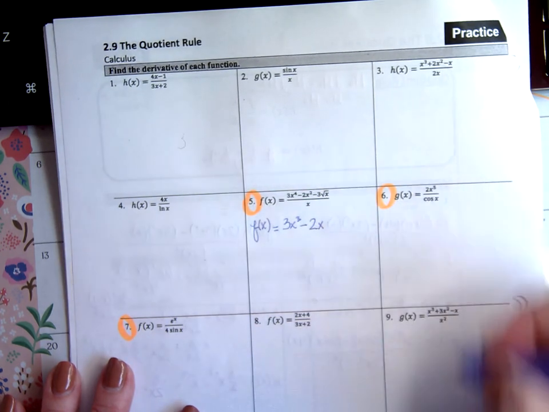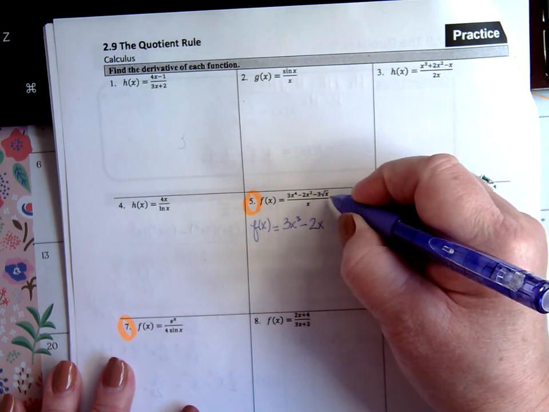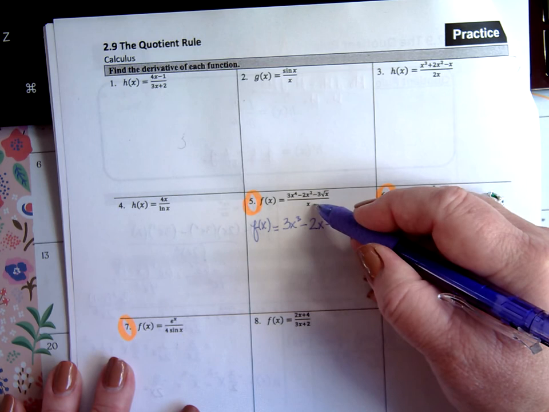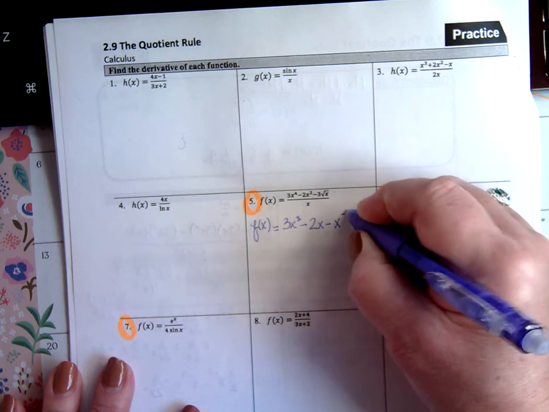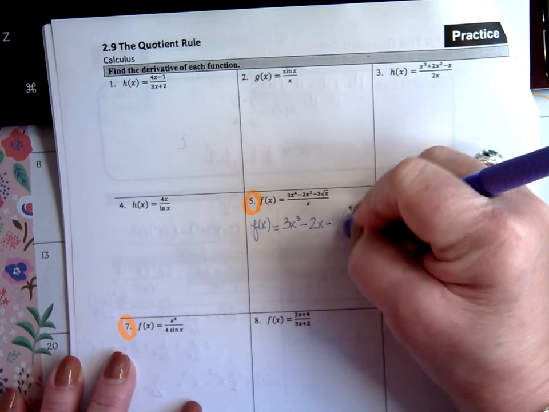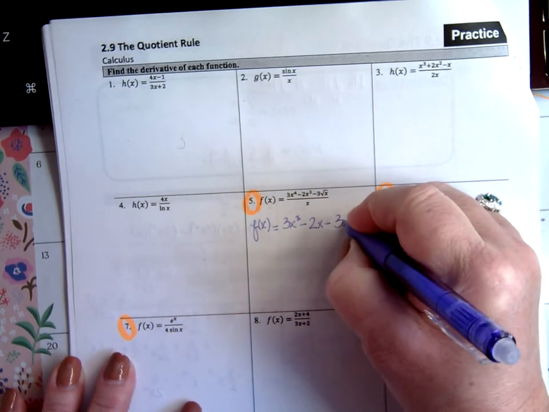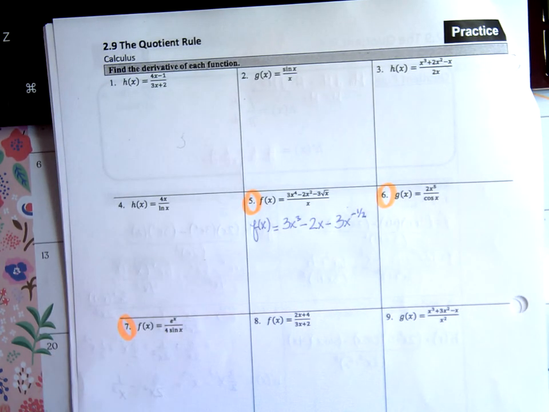Now the hardest one is this last guy, right? He's a 3x to the 1/2. If I have 1/2 minus 1, I get a negative 1/2. Now I'm going to write it just like that, a negative 1/2. Oh, there's a 3 there. Hold on, let me put the 3 in. Now if I leave it like that, that makes me able to use the power rule on it pretty quickly. So that's what I'm going to do to find the derivative.